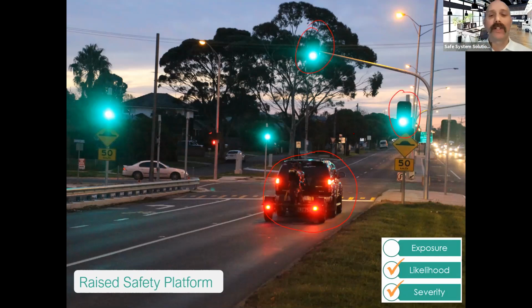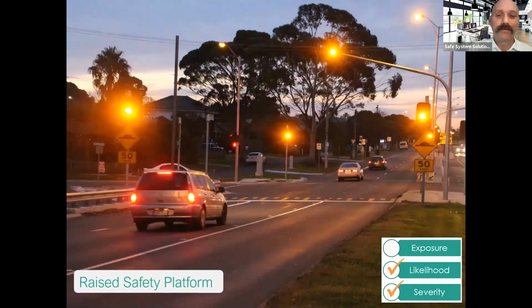What a wonderful outcome. They just slow down to somewhere around the 50, proceed through there, and everything's good. The trucks, the buses, they slow down, they navigate the raised platform, and it's not the end of the world at all.